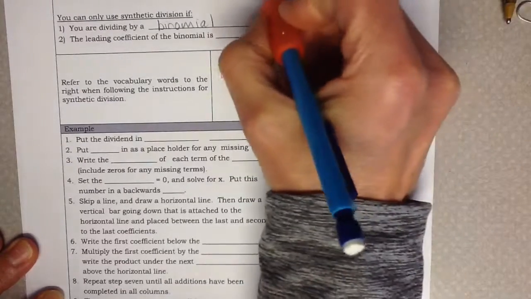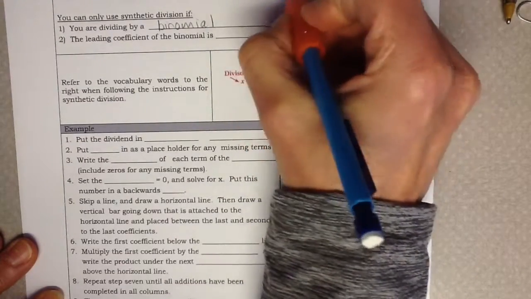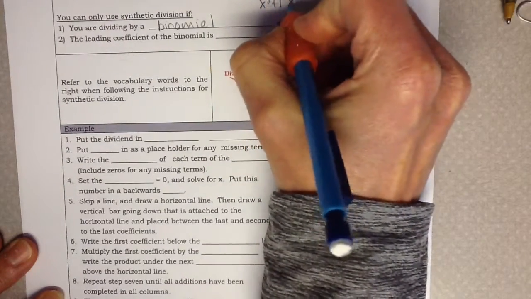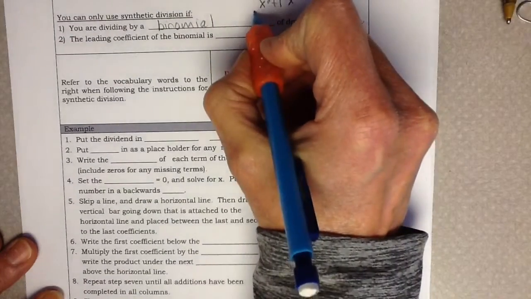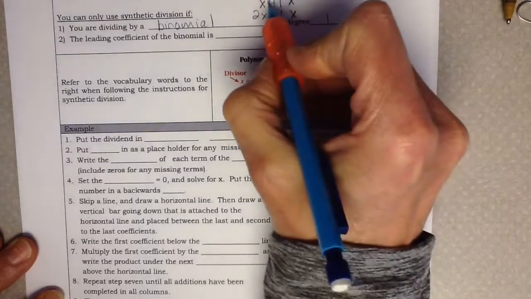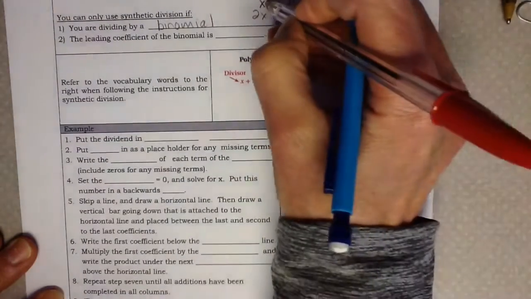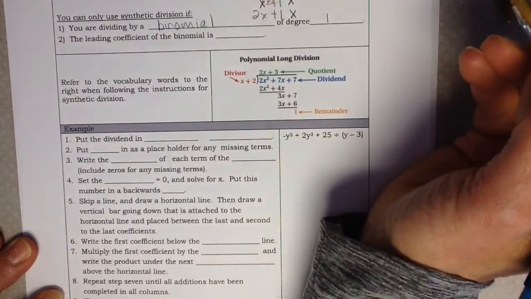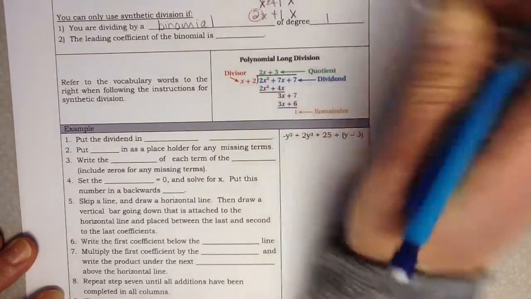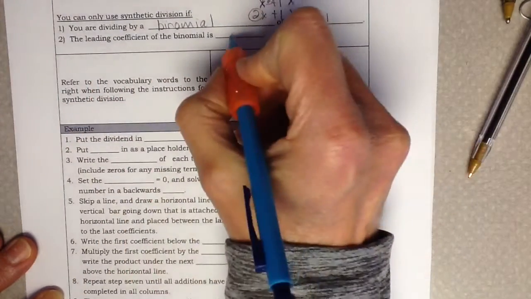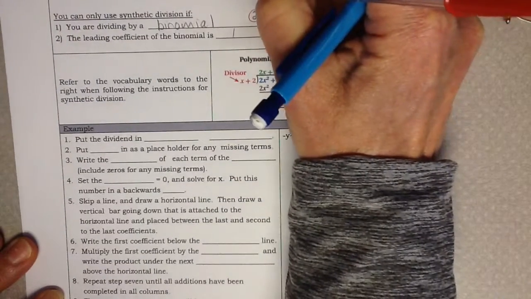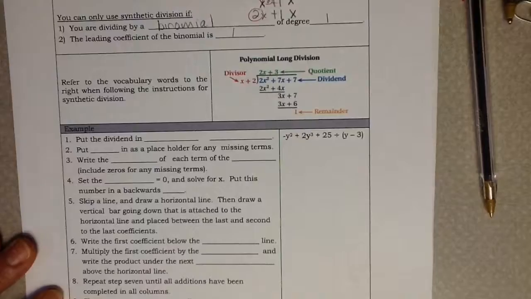So, for instance, if you are dividing by x plus 1, you can use synthetic division. If you are dividing by x squared plus 1, you can't use synthetic division. If you are dividing by 2x plus 1, you can't use synthetic division. The reason why you can't use this one is because this is not degree 1. The reason why you can't use this one is because the lead coefficient is not 1. So the lead coefficient also has to be 1. So here we have the lead coefficient of 1. Here we have a degree of 1.